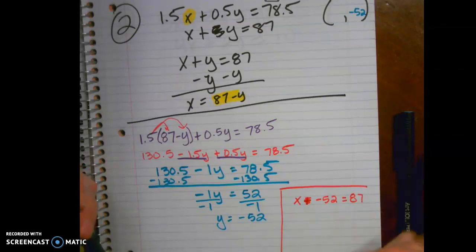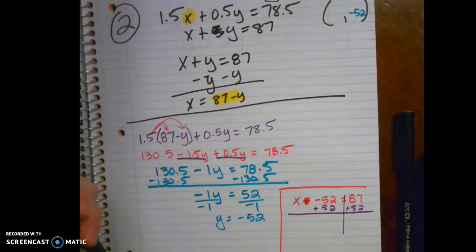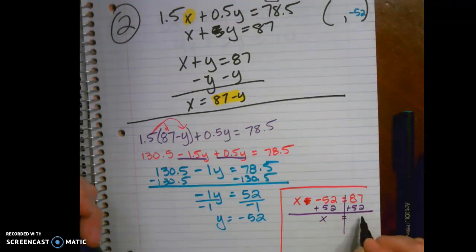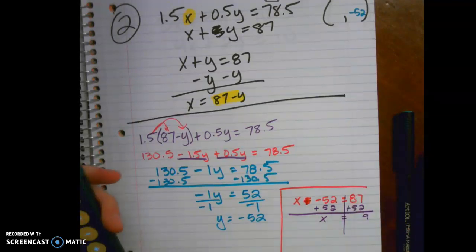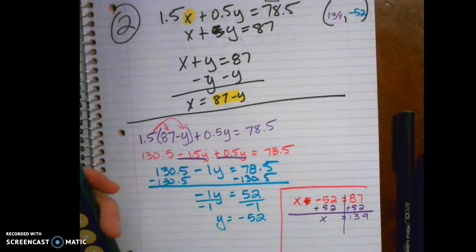So if I come in here and I go plus 52, plus 52. Okay, so 7 plus 2 is 9, and 8 plus 5, I do believe, is 13. So x is 139. Oof. Hold please, let me check.